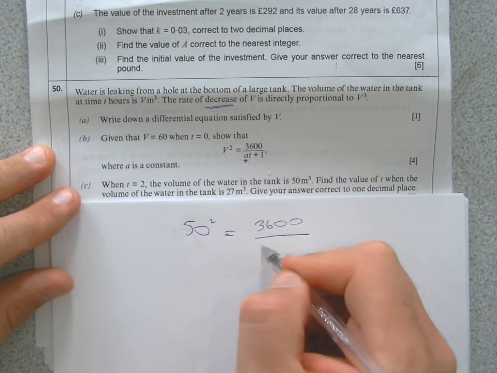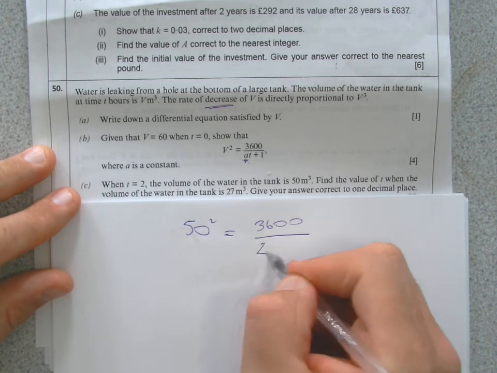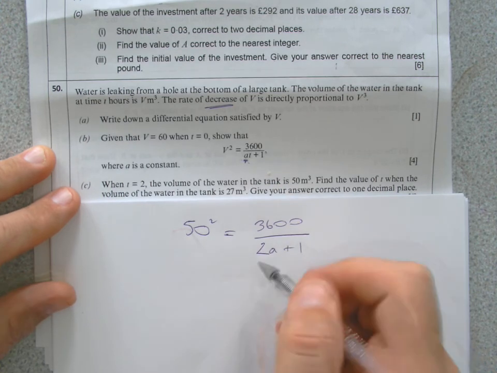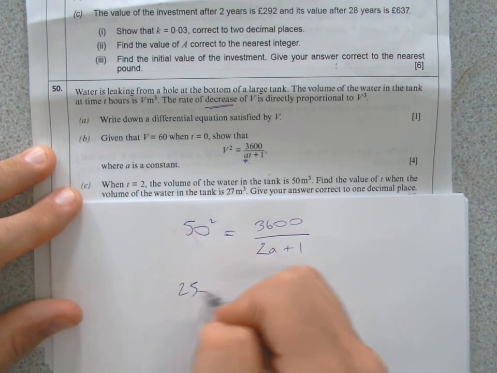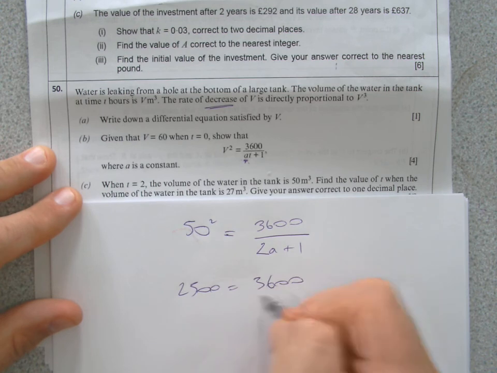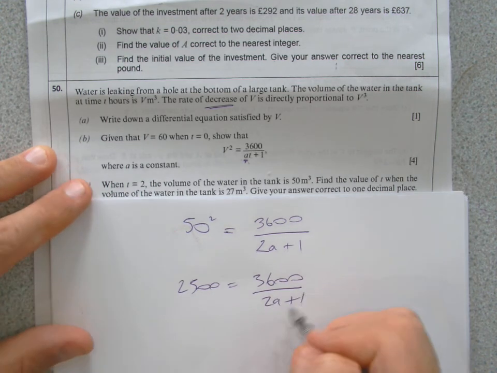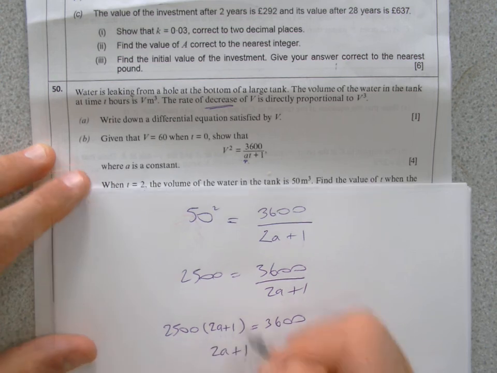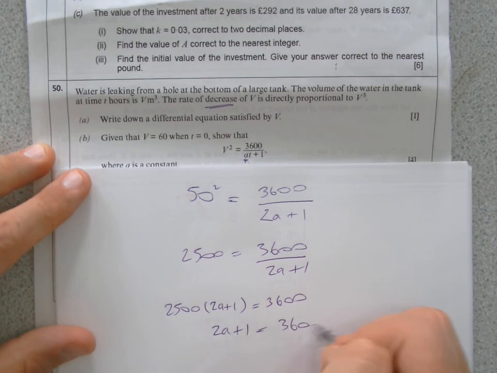So t is 2, so that would be 2a plus 1. Okay, so 2,500. You can get a straight away from there, can't you? Because you can take this up. So that means 2a plus 1. You can multiply the bracket if you want, or you could take that over.